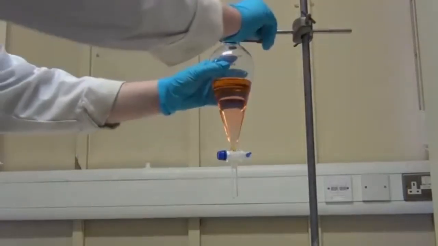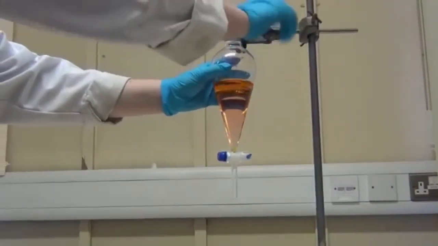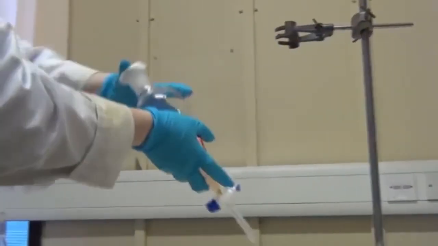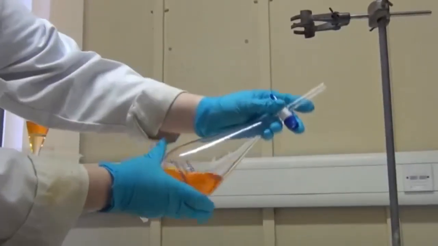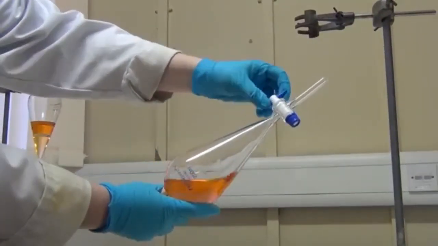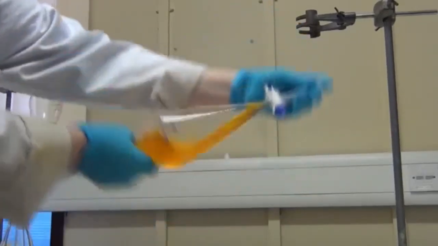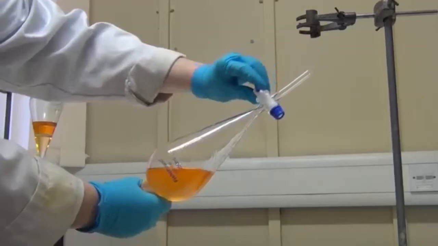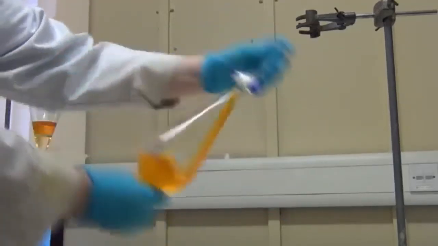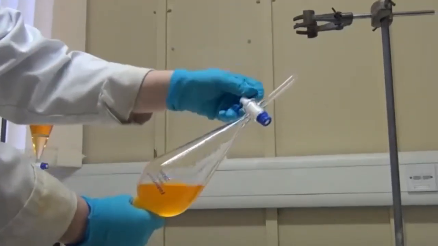In order to carry out an efficient extraction, we must ensure that the organic and aqueous layers are thoroughly mixed. We do this by inverting the funnel. To begin with, you should remove the funnel from the clamp or ring, holding it securely with both hands, and then turn the funnel upside down. When upside down, open the tap to release the pressure that may have built up during the mixing.